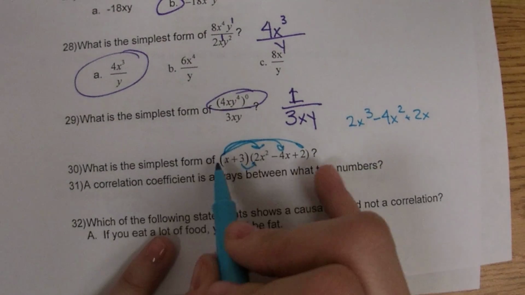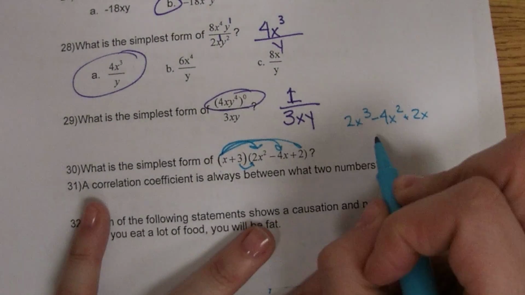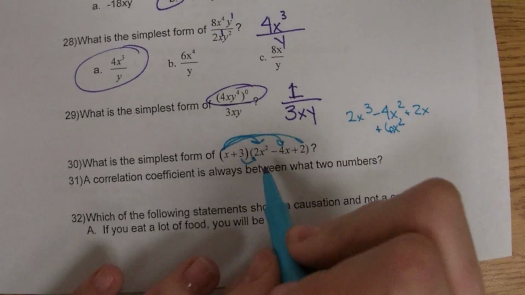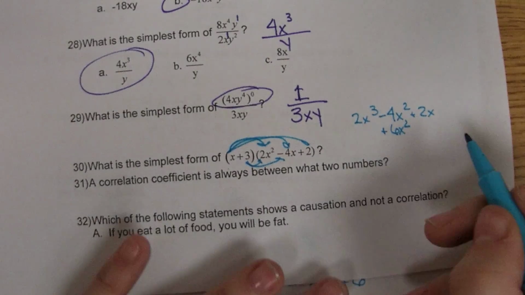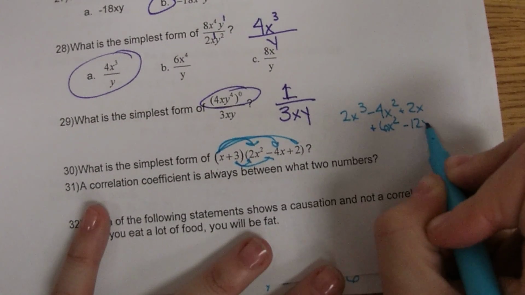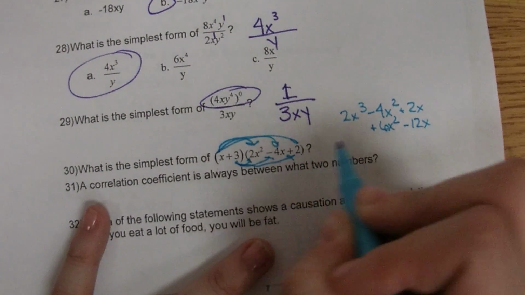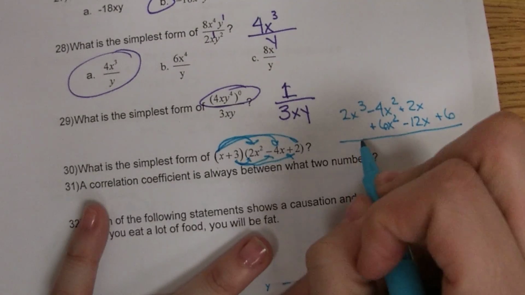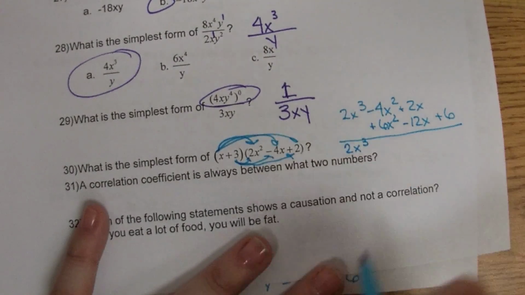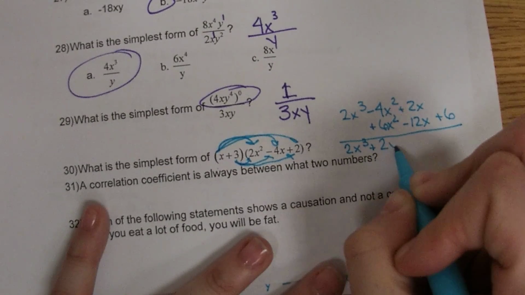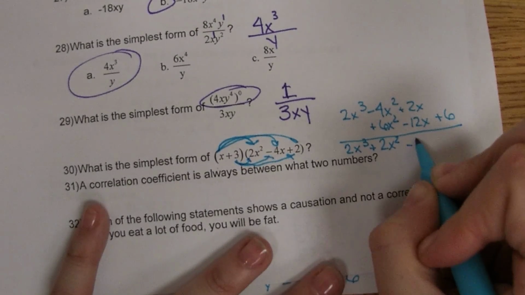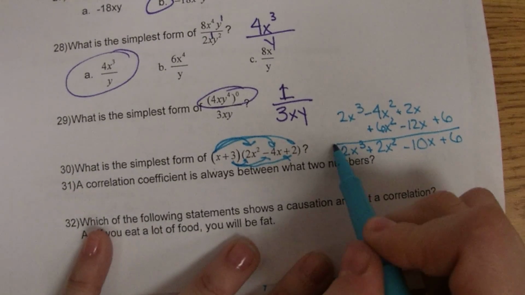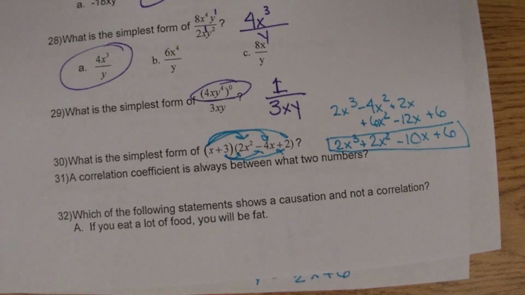Then we'll go to the 3. So 3 times 2x squared is a 6x squared. It's positive. I'm going to put it underneath its like term. 3 times a negative 4x is a negative 12x. 3 times 2 is 6. If we combine like terms, this will give us a 2x to the third, a positive 2x squared, a negative 10x plus 6. This whole entire thing will be our answer.